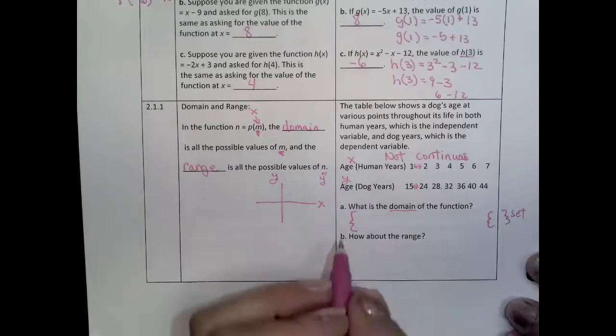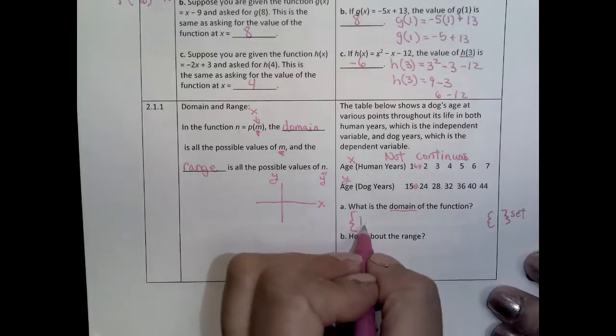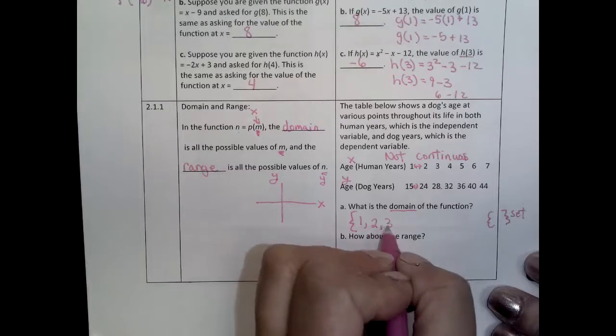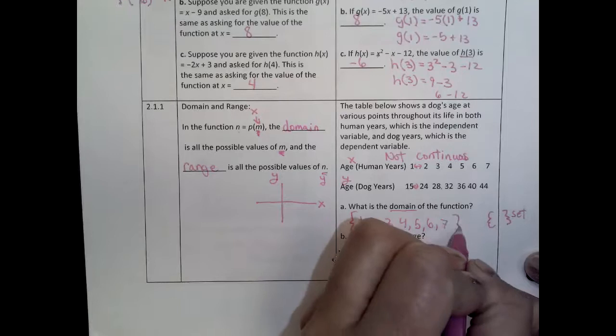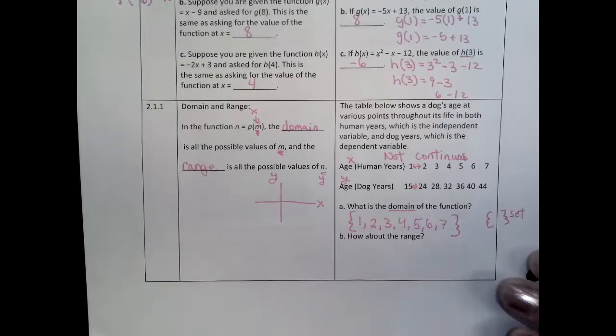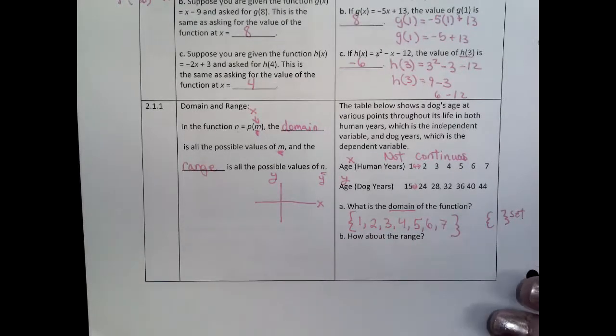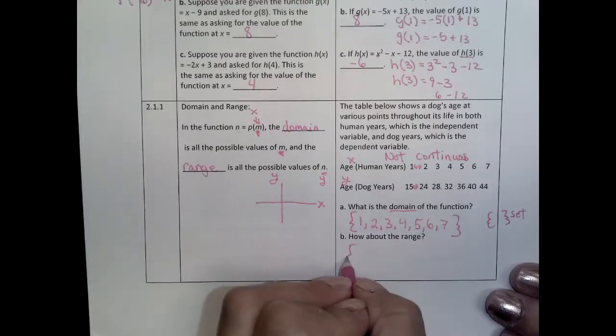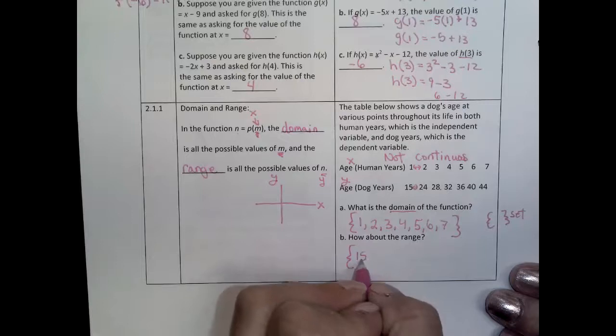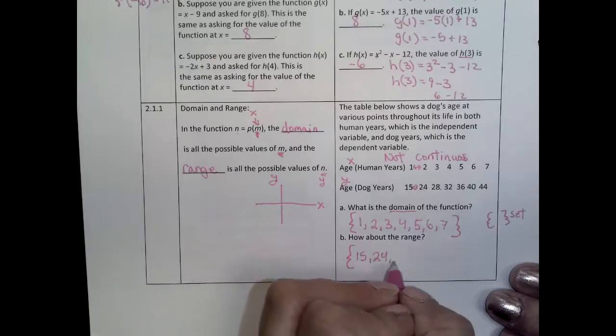So it's going to be the set of the numbers 1, 2, 3, 4, 5, 6, and 7. So our domain is the set of those numbers, the x, or the independent variable, and our range is going to be the set of our y values.